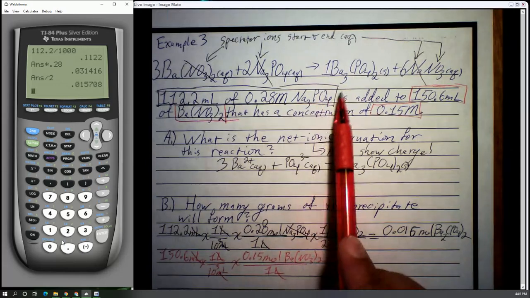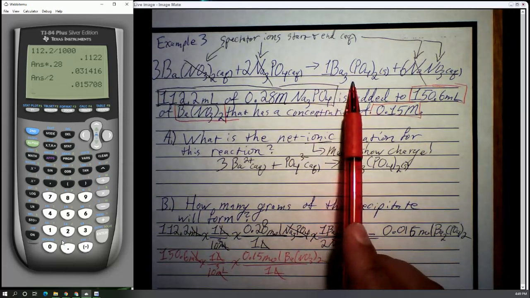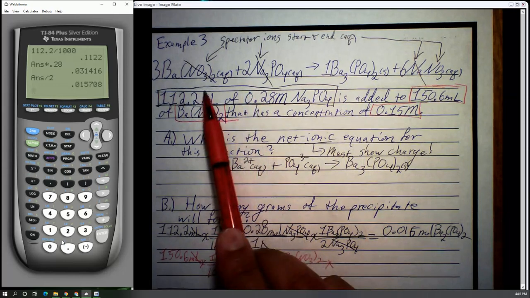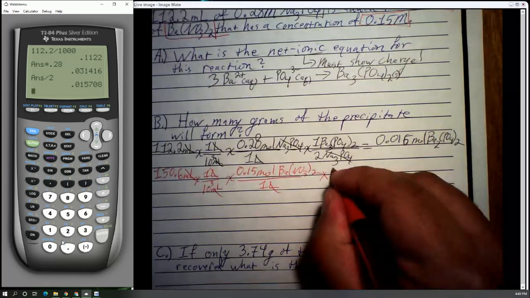So if we double check, there's 1 barium phosphate for every 3 barium nitrates.